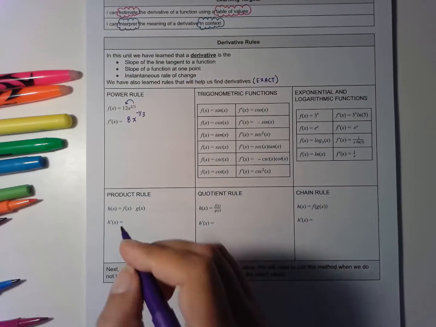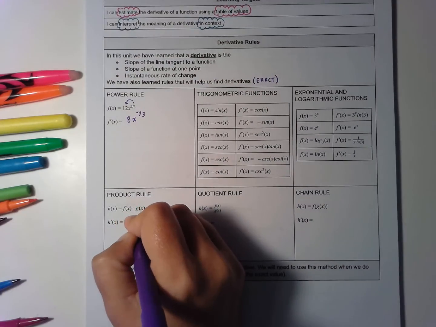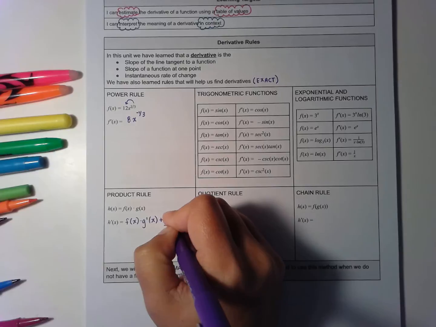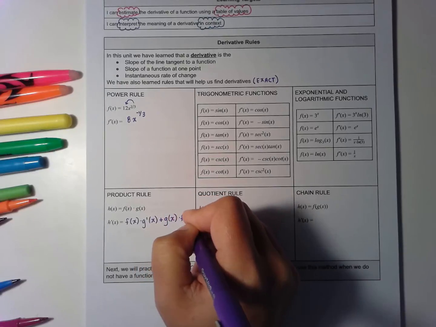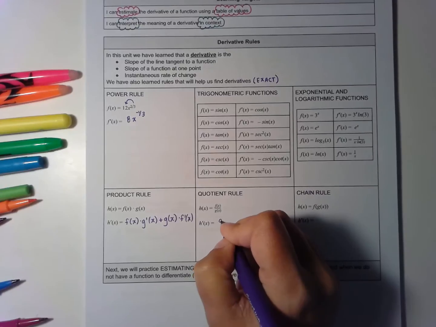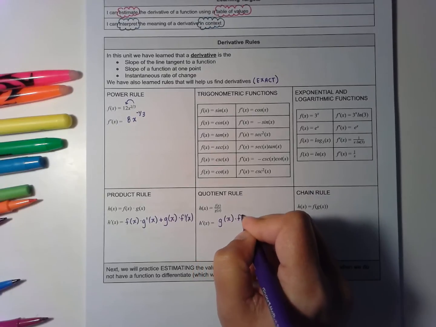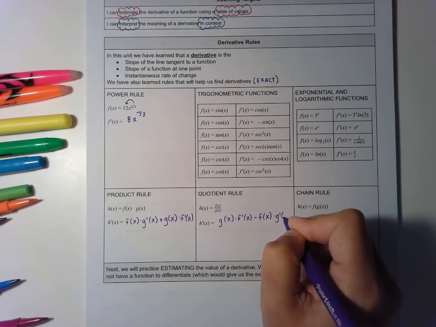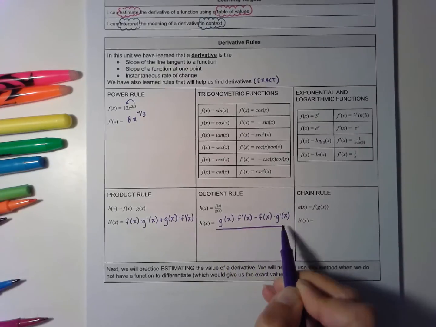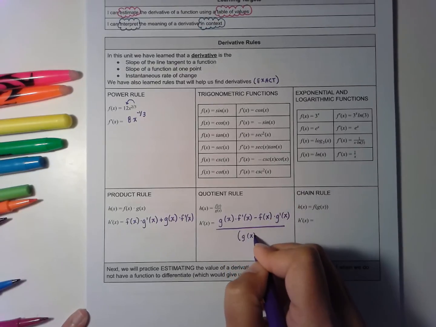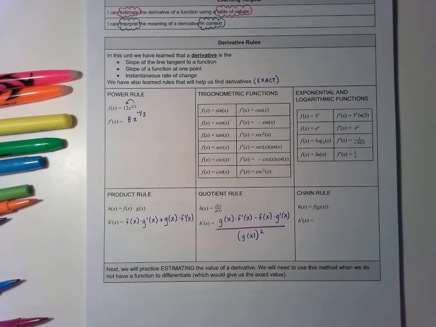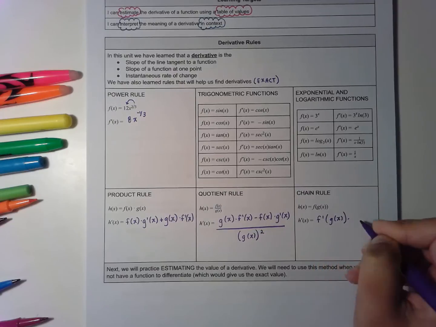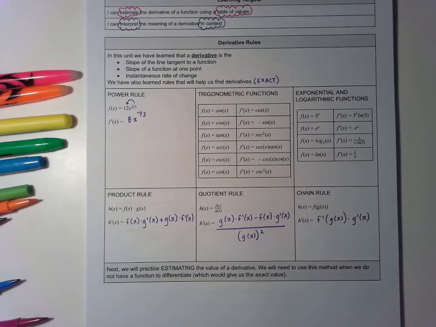We've got our product rule, which says copy the first, take the derivative of the second, plus copy the second, take the derivative of the first. And we've got our quotient rule, which we said is low d high minus high d low, and low squared goes down below. And we've got our chain rule, which says take the derivative of the outside, leave the inside alone, and then multiply and take the derivative of the inside.